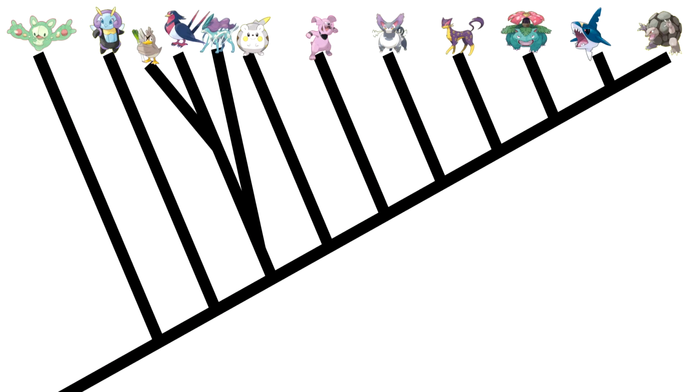So this is what it gave me. Reuniclus will always be at the bottom because I tell the software to put it there. I tell it that it is the outgroup, and then based on that, it constructs the rest of the tree. Illumise stays where it's supposed to, so we have a pretty strong start. And then pretty much everything falls off the rails after that. Suicune was put on the same branch as Farfetch'd and Swellow.